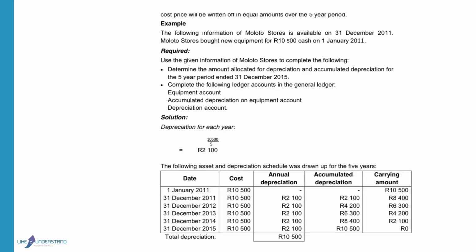When we use this method, we calculate depreciation on the cost price for the whole period that you use the asset. So that's why it's also called straight line, because you will write off the same amount of depreciation every year, and that's why it's also called fixed installment. According to this method, an equal amount is allocated to each accounting period over the useful life of the asset.